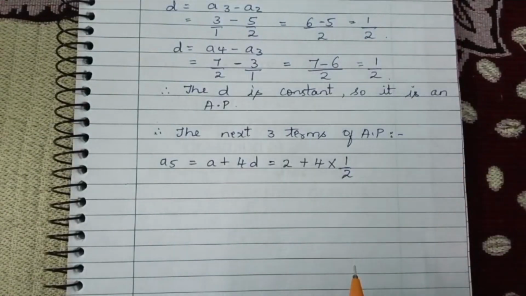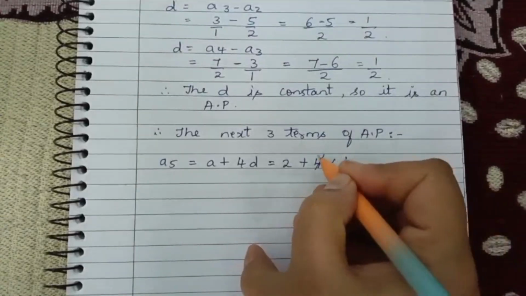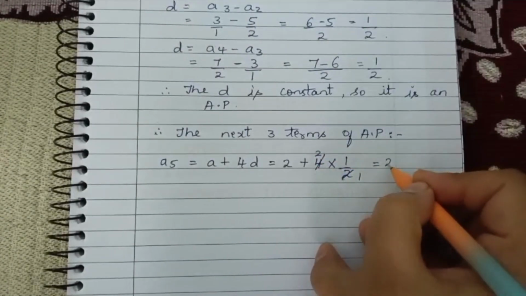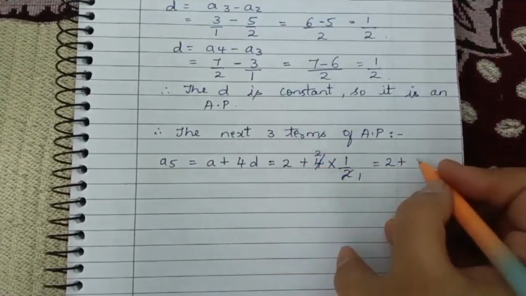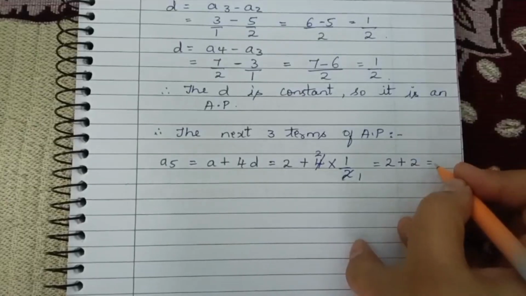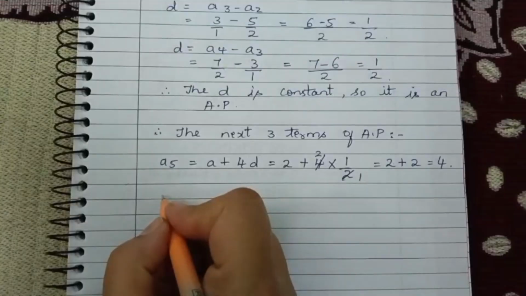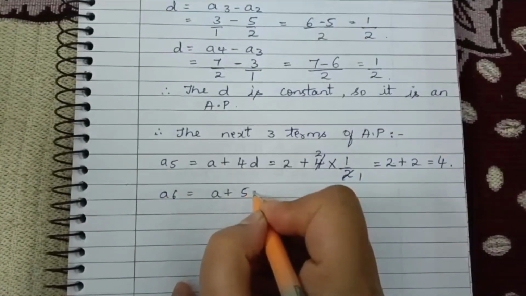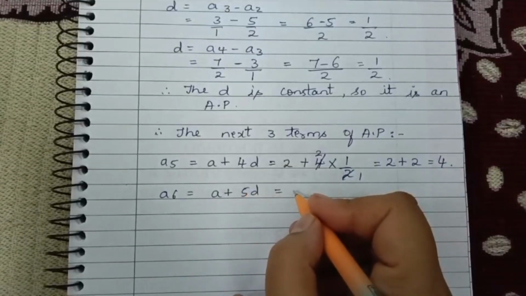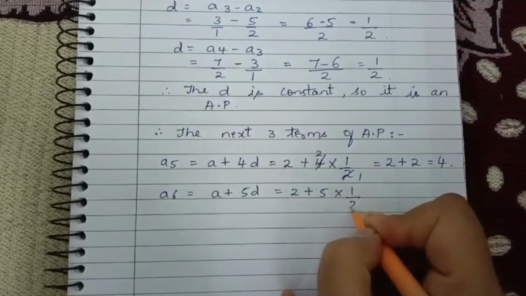Here 2 times 1 is 2, 2 times 2 is 4, plus 2 times 1 is 2. 4 plus 2 over 2... Now a6 is a plus 5d. a is 2 plus 5 into the d value, 1 by 2.